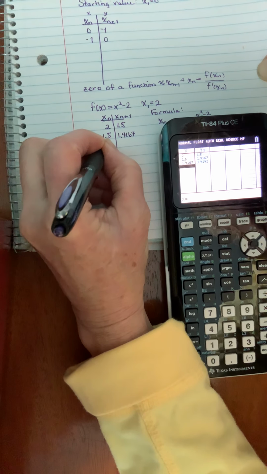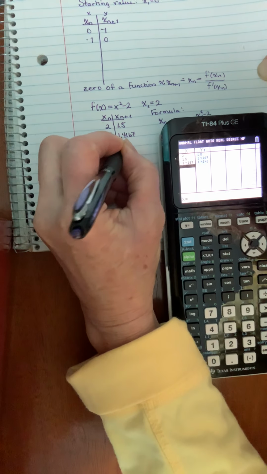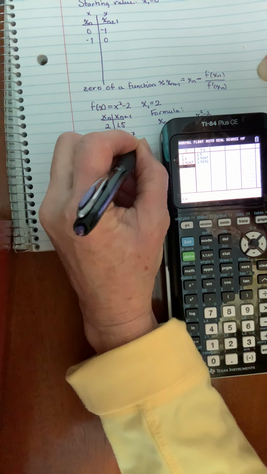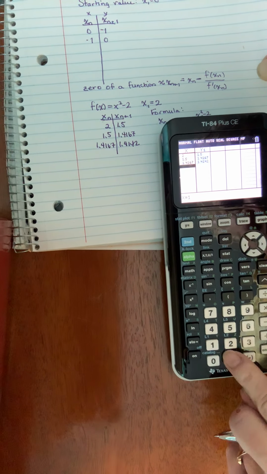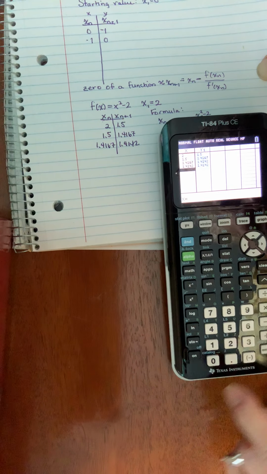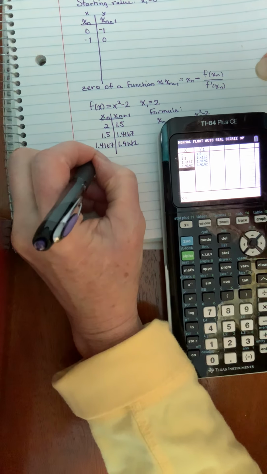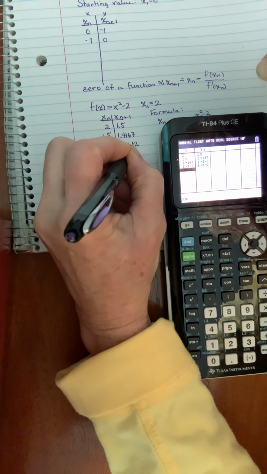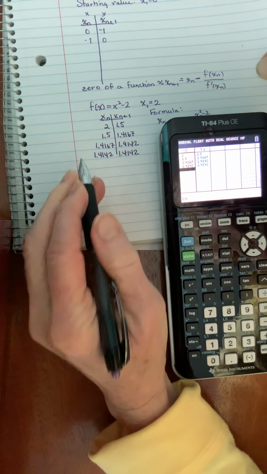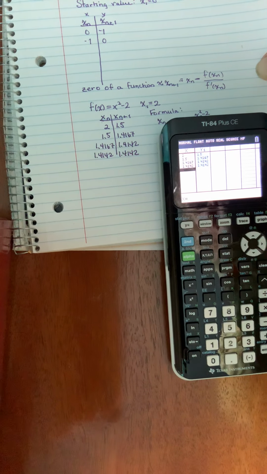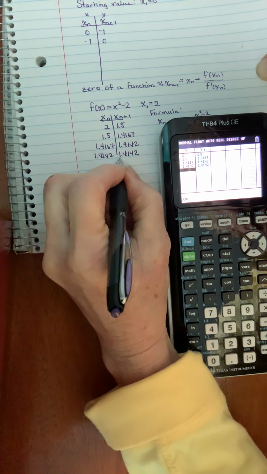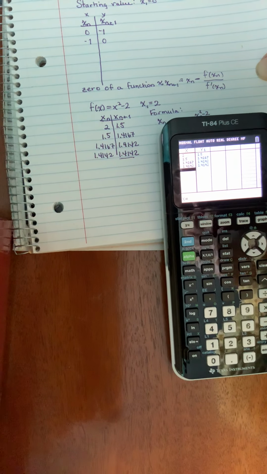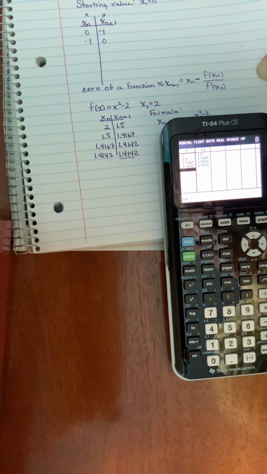So 1.4167 gives me 1.4142. Then I put that in, 1.4142, and notice it's the same. Once we get agreement on like 3 or 4 decimal places, we usually say, hey, that's a pretty good estimate. And if you go into your calculator and find the square root of 2, it's not too far from there. So that's a good estimate.